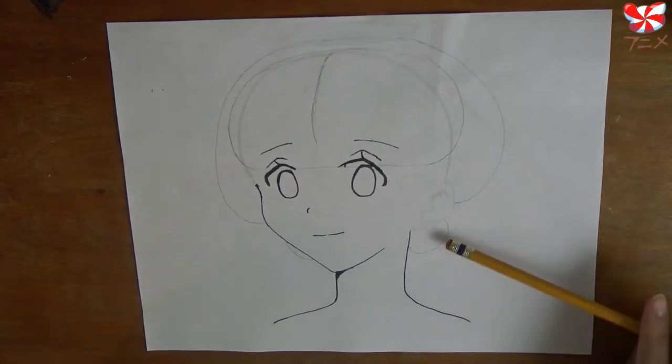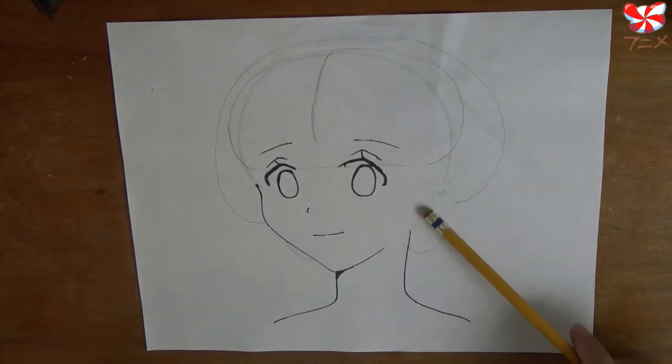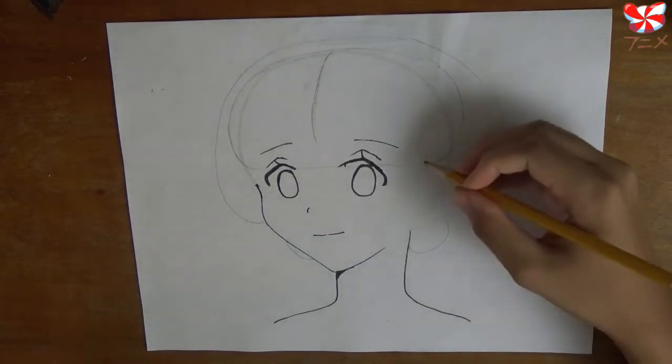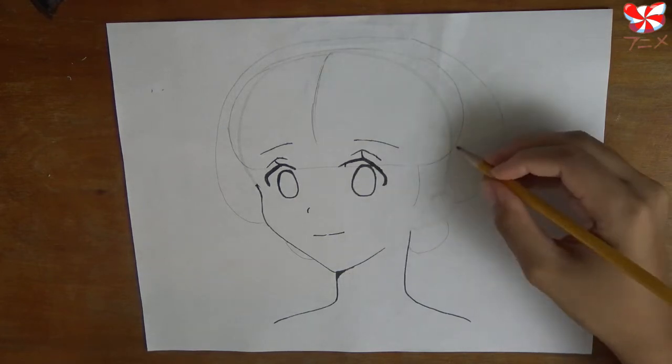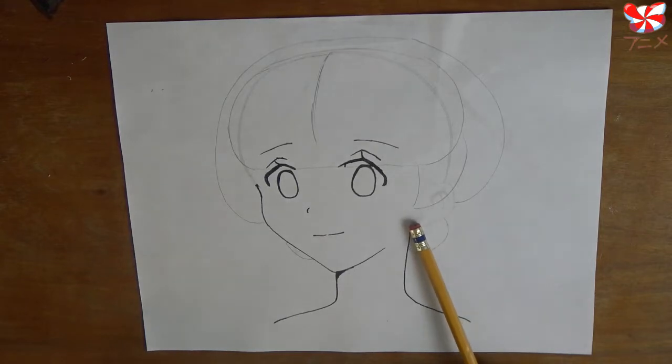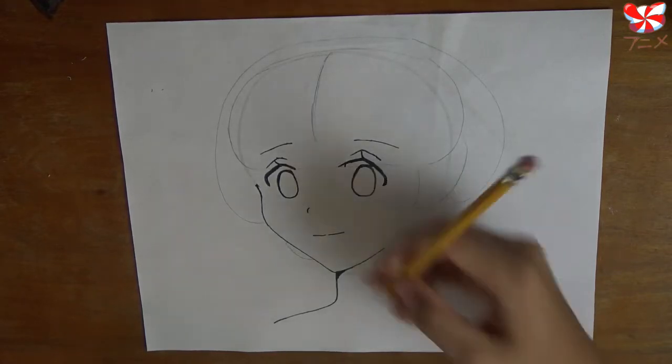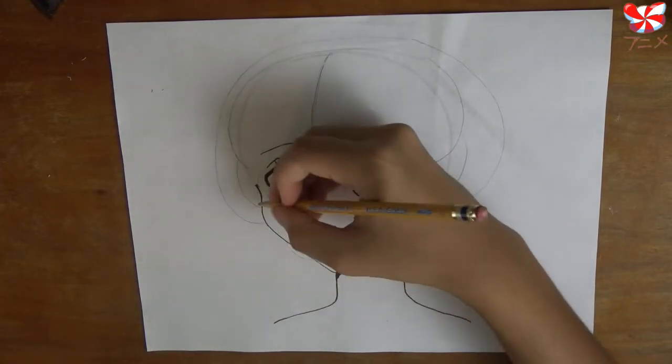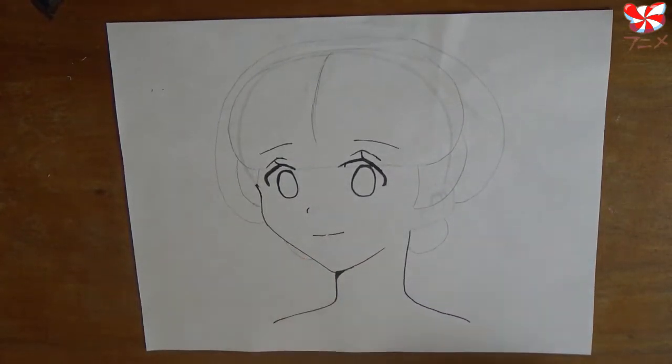Okay, one more bit to sketch in before we finish, the part of the hair that falls in front of the ear. For this hairstyle, it's going to obscure a whole lot of the ear. Let's add one on this side, even though it will be mostly covered by the head.